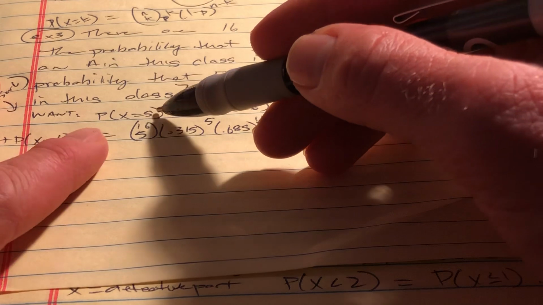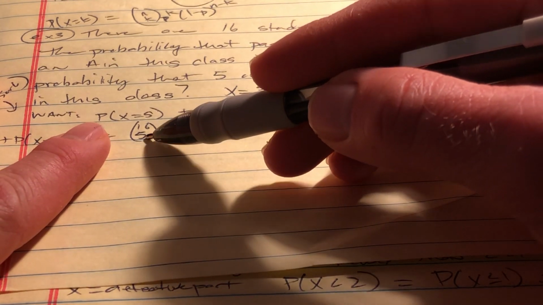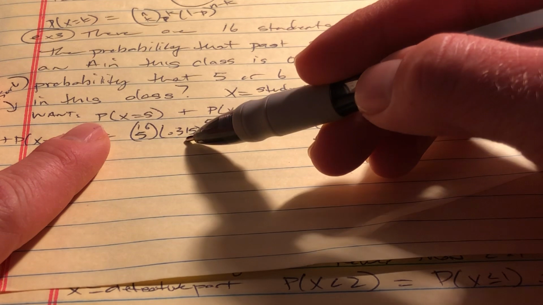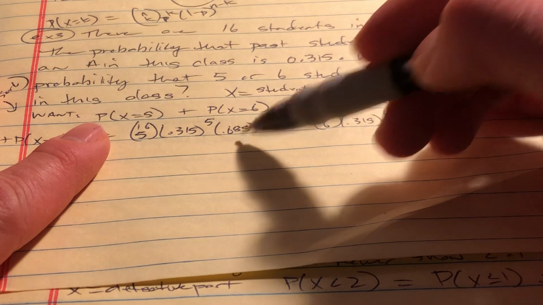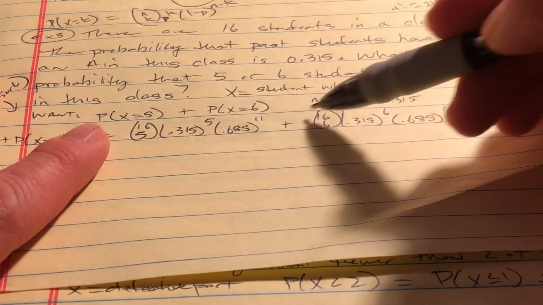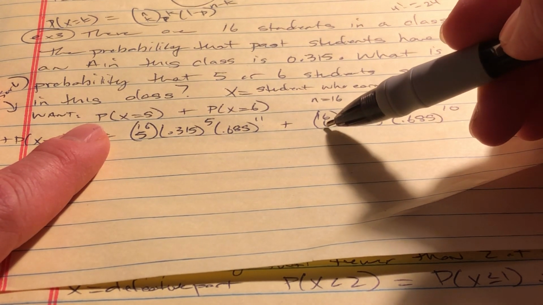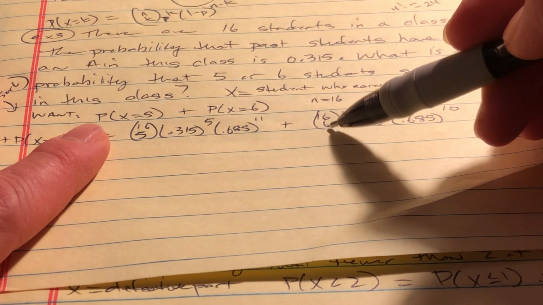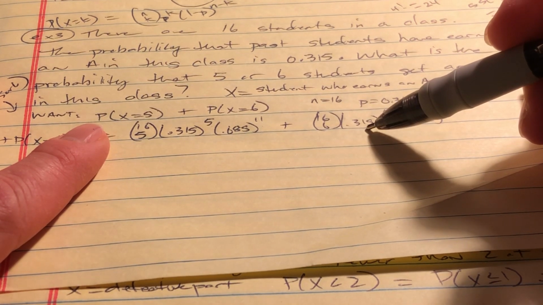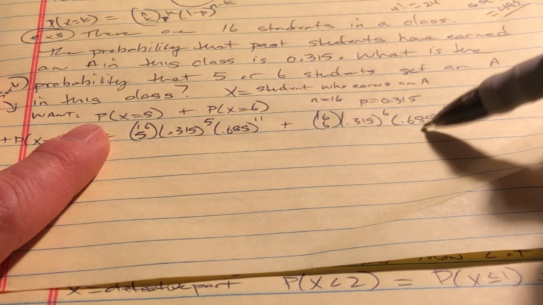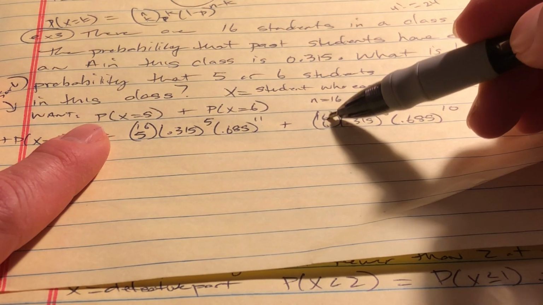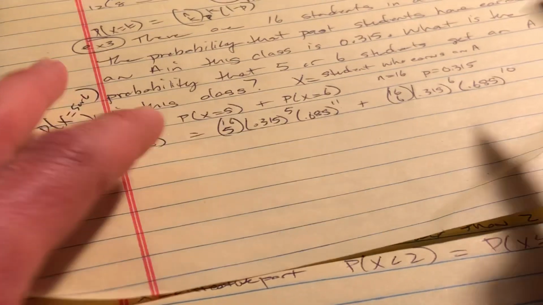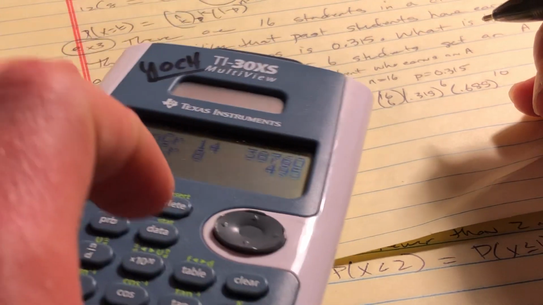Okay, so the probability of getting 5 kids with an A is, out of the 16, I choose 5 to get an A. Probability of getting an A is this. I want 5 people to get the A. Probability of not getting an A is this. It's 1 minus the probability of success, and I want 11 people not to get an A. Plus the probability of 6 kids getting an A: 16 choose 6. Probability of getting an A raised to the 6th power. Probability of not getting an A raised to the 10th power. Again, these exponents must add to your total, so in our case, 16. So you've got to write that out first, and then how would you use your calculator to do this?